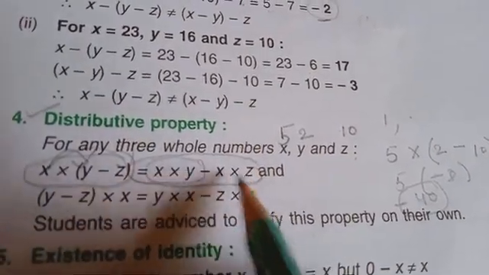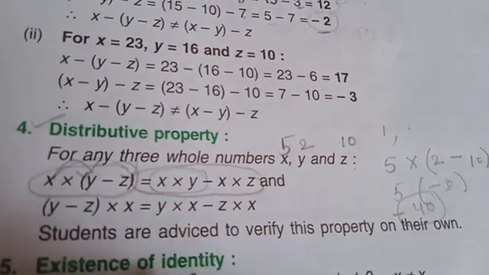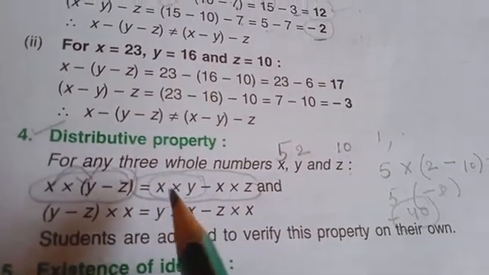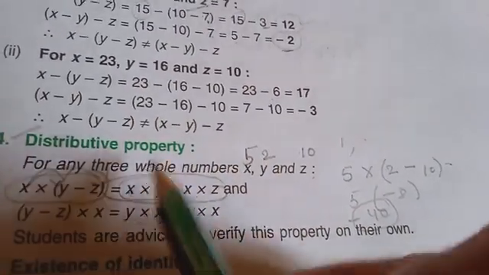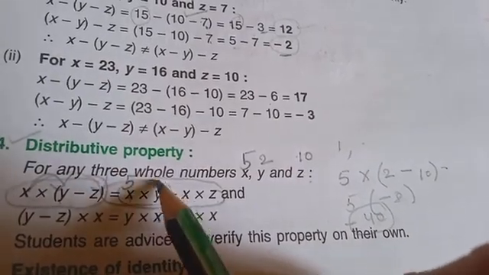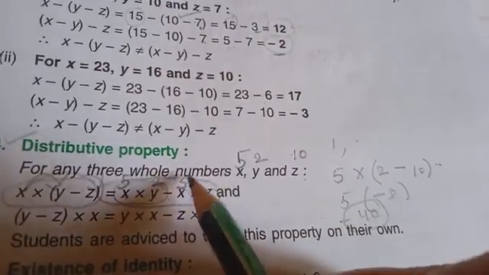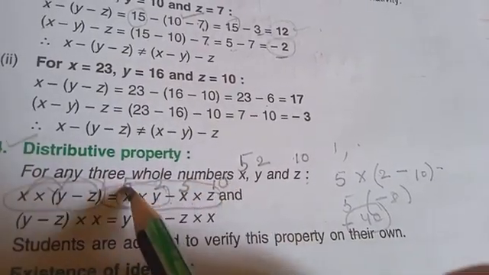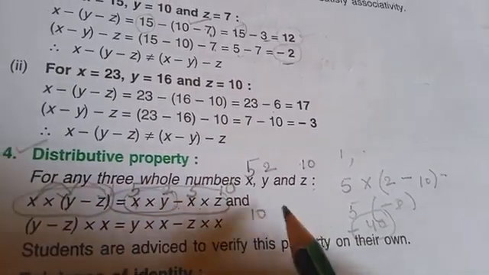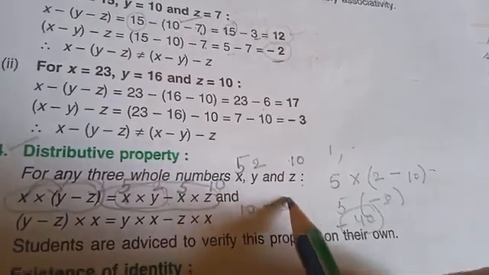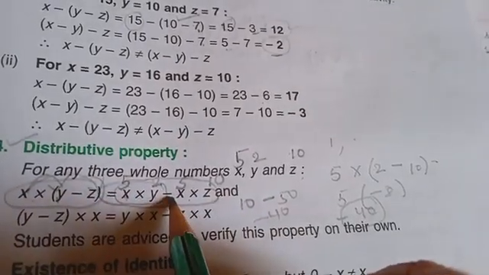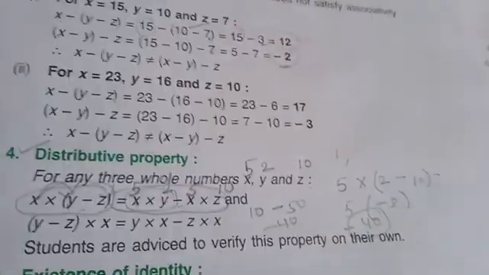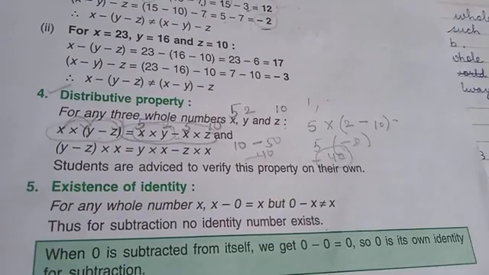For the other equation also I should get minus 40. So x is 5, y is 2, this x is again 5 and z is 10. So 5 twos are 10, minus 5 tens are 50. So 10 minus 50 is minus 40. So this is minus 40 and this is also minus 40. We will see the distributive property in detail while solving examples.